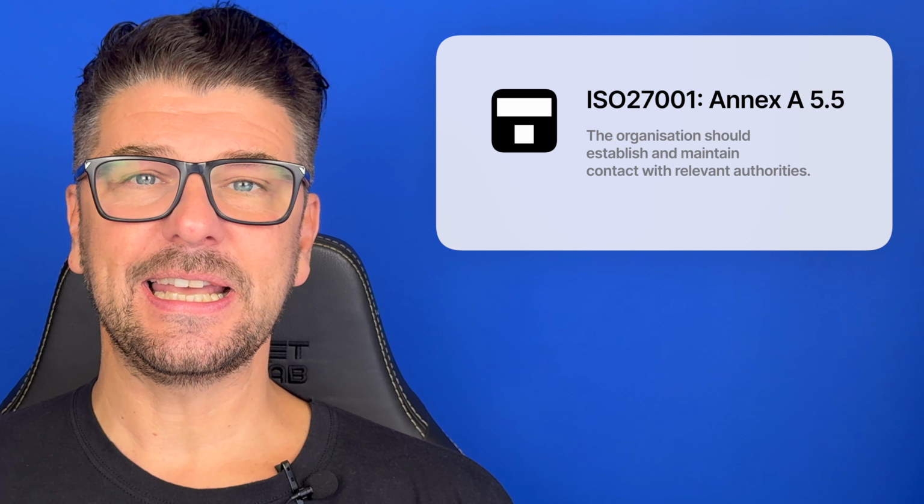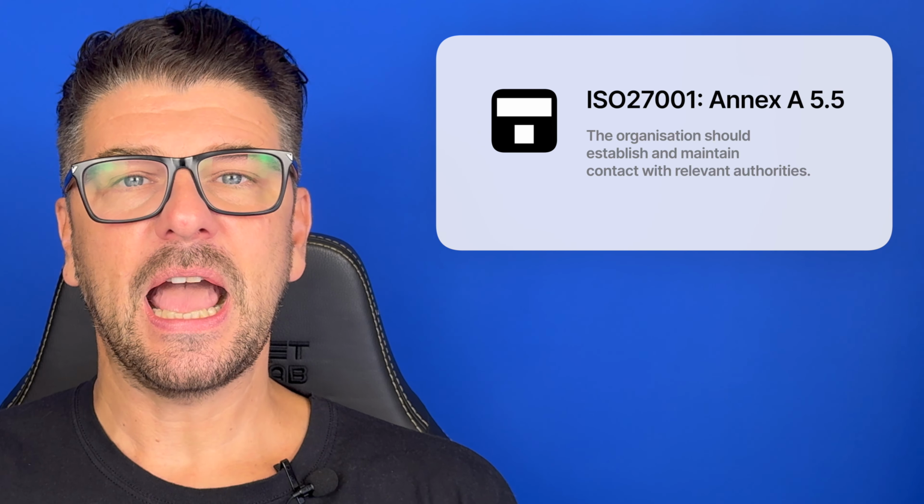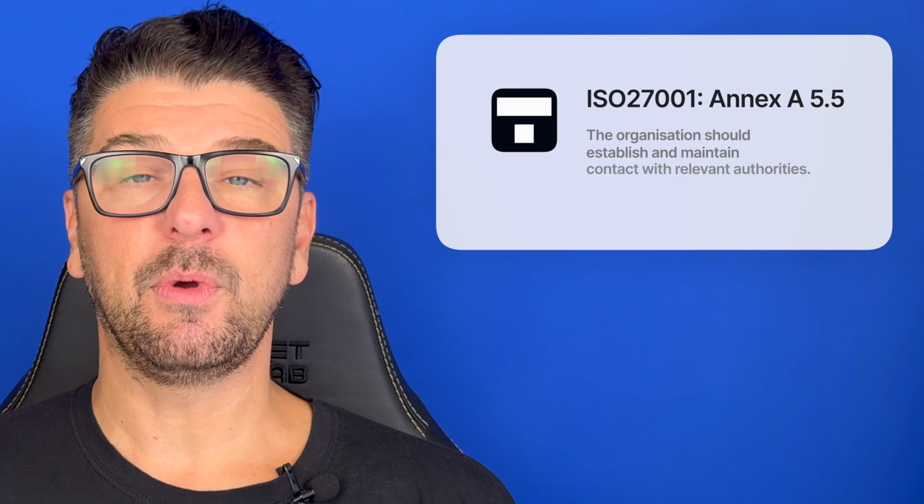I'm going to give you the tools, the tips, the techniques, even maybe some templates so that you can be ultimately successful when it comes to your ISO 27001 certification, looking specifically here at contact with authorities. High level, what is this? This is saying we need to identify the authorities that we may need to make contact with and then have a process by which we will do it.